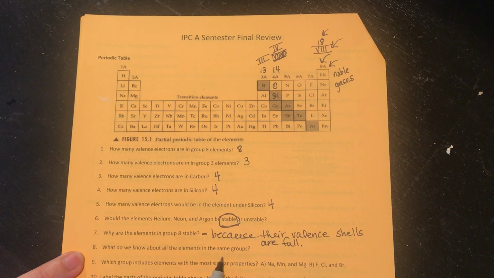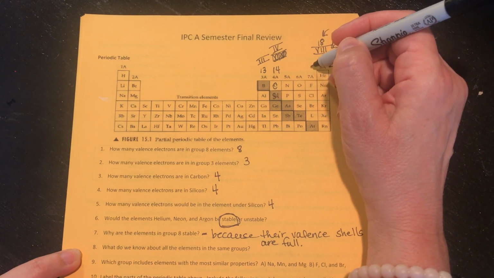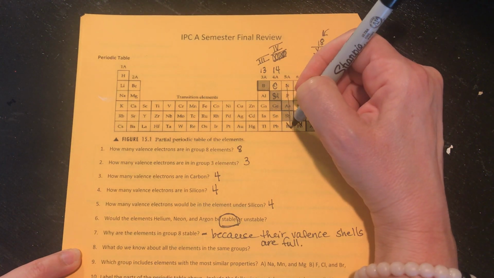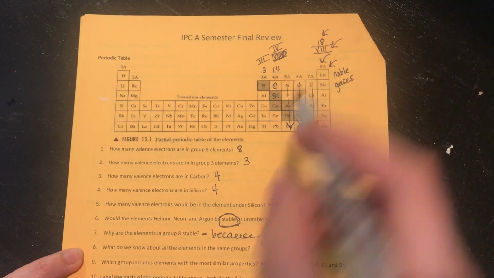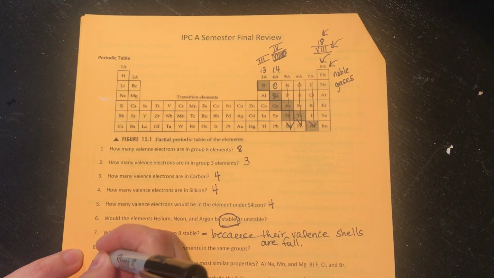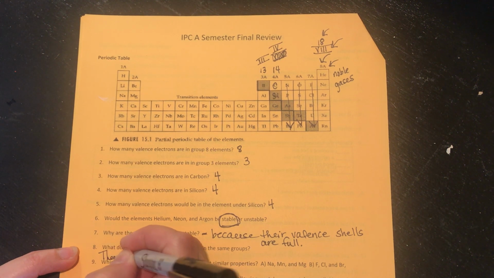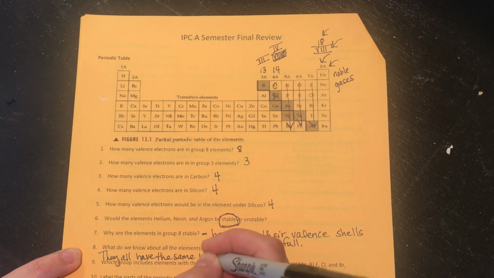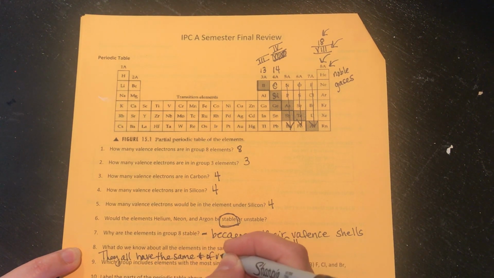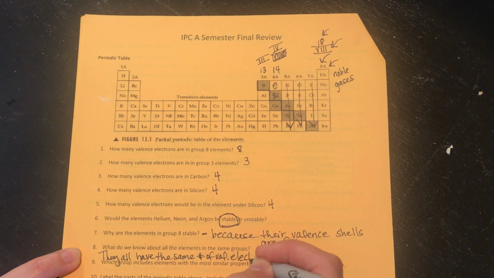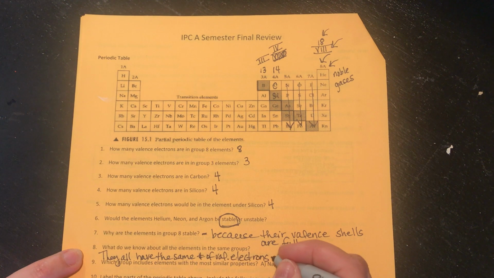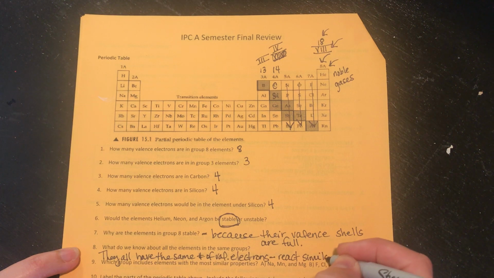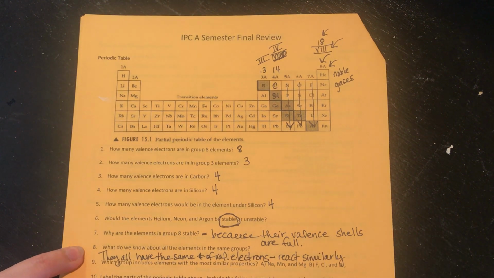What do we know about all the elements in the same group? What do we know about all these elements and all of these elements? Well, we know that they all have the same number of valence electrons. Well, what's important about that? That means that they're all going to react similarly. In other words, they'll all kind of bond similarly.